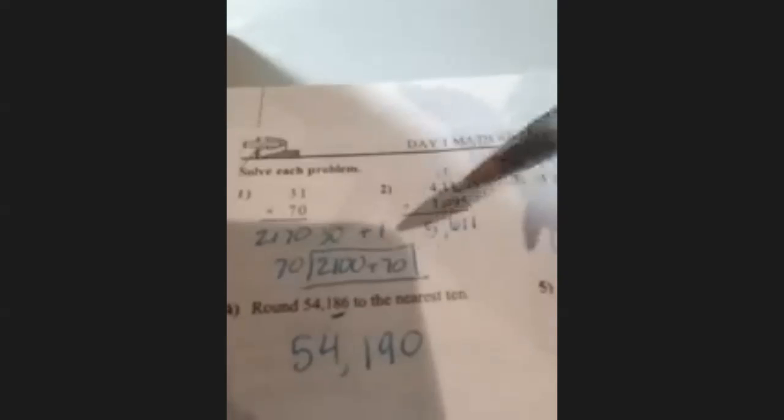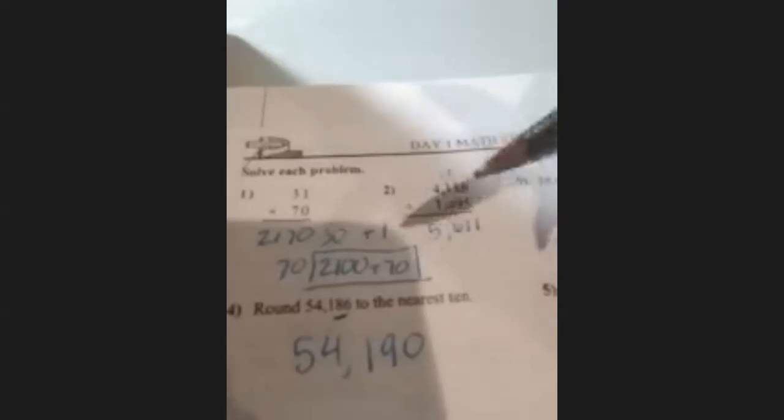The next problem is addition, and I just used standard algorithm. So when I added 4,116 and 1,495, I got 5,611.